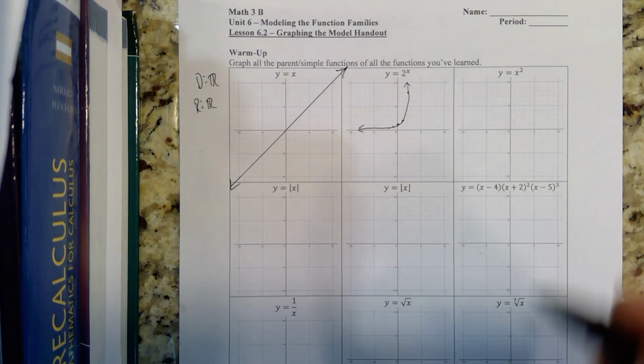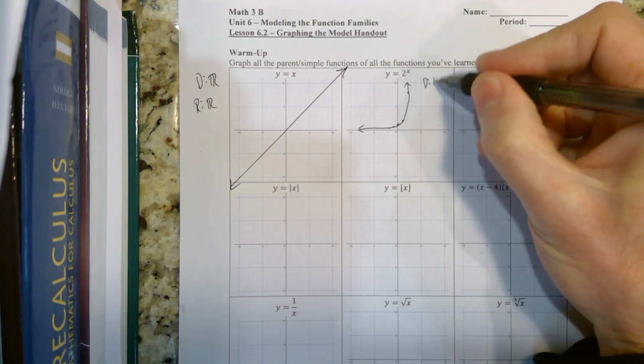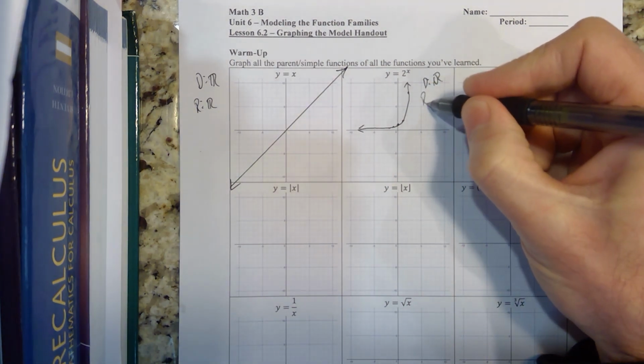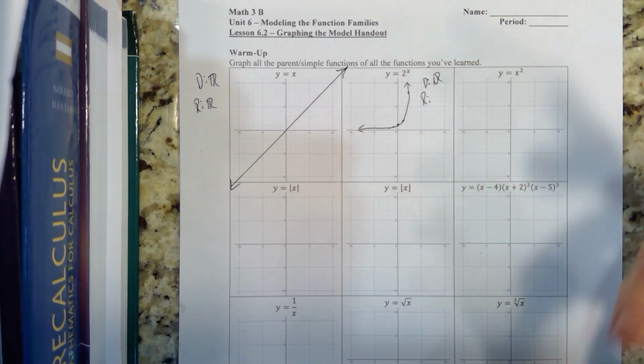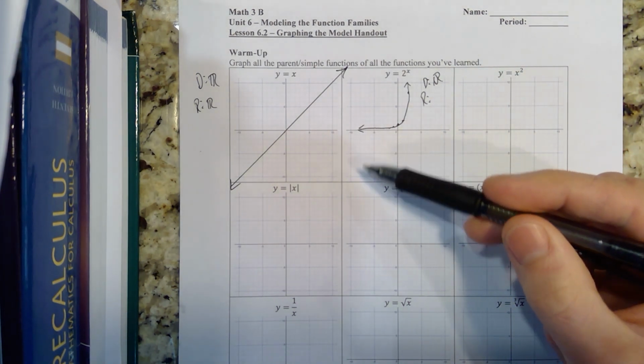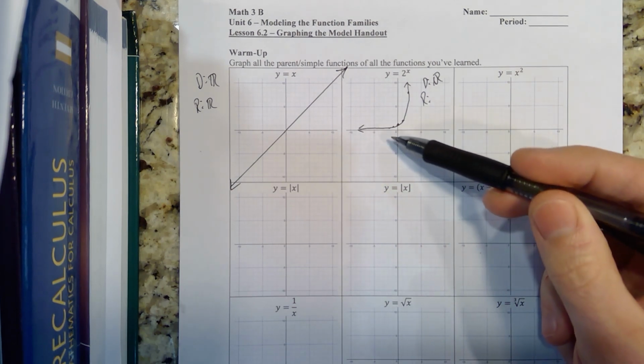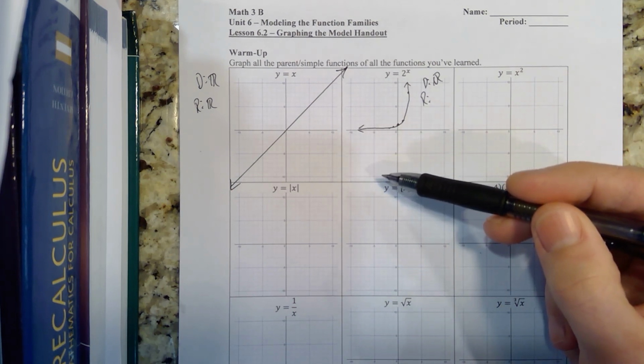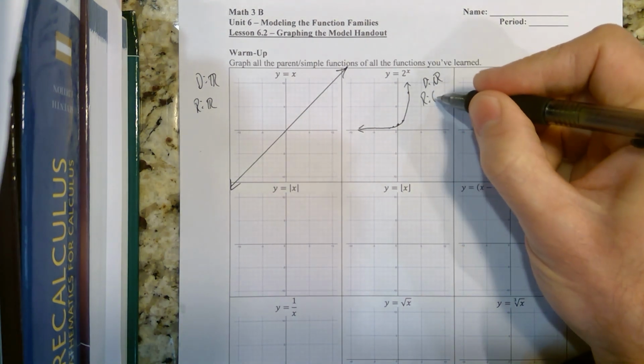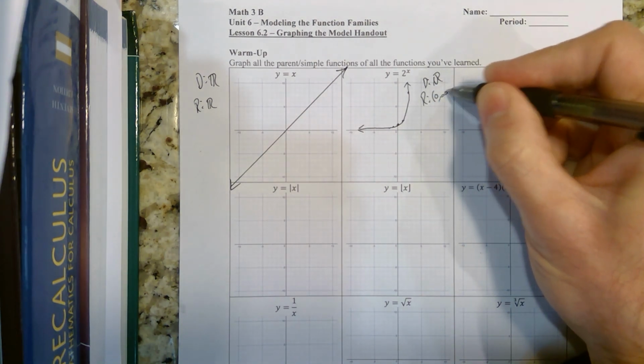All right, domain here, all reals, range. Notice the range isn't all reals. We never go below the x-axis on this function. So our range is from 0 to infinity.